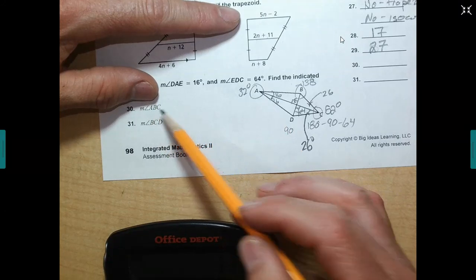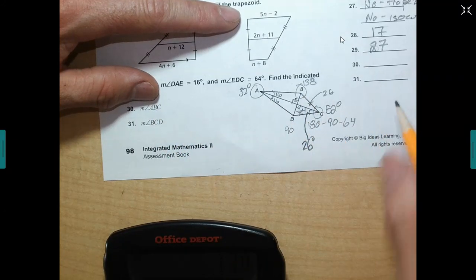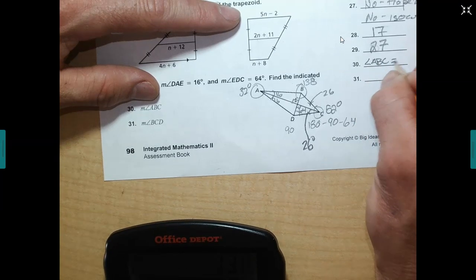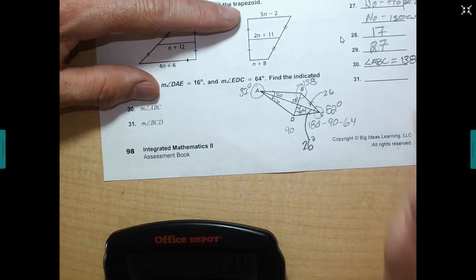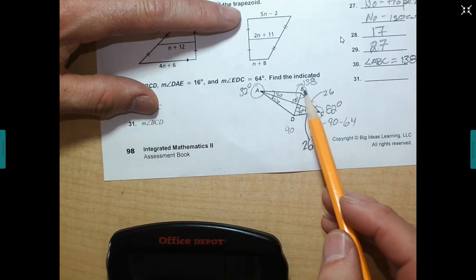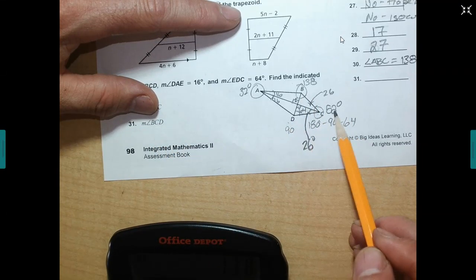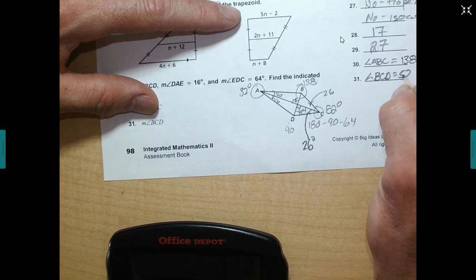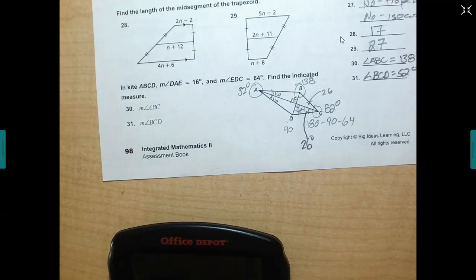So angle ABC equals 138 degrees. And 31, BCD. BCD is 52. BCD equals 52 degrees. All right.